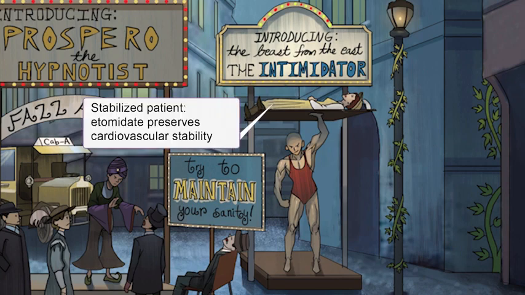So, as he stabilizes that anesthetized volunteer above his head, remember that etomidate causes minimal changes to blood pressure, heart rate, or cardiac output, useful for induction of anesthesia in patients with compromised myocardial contractility.